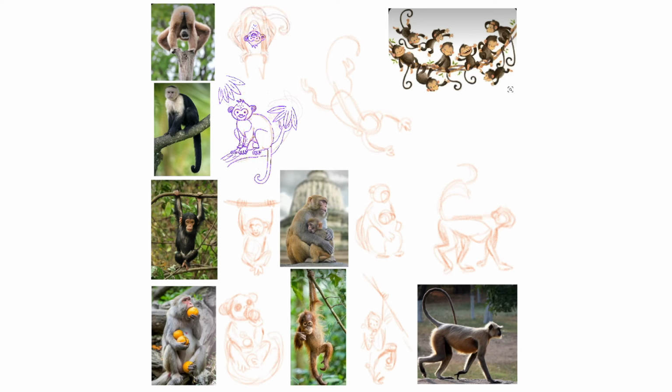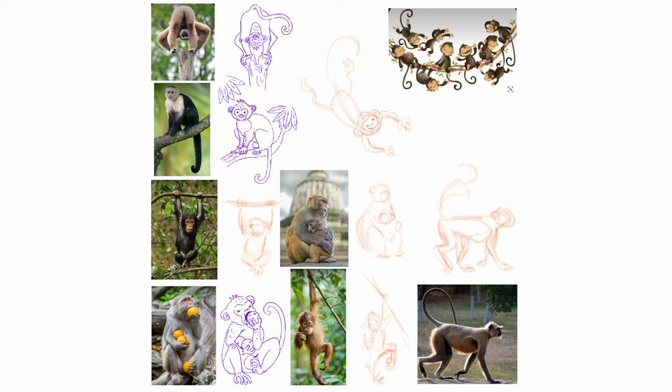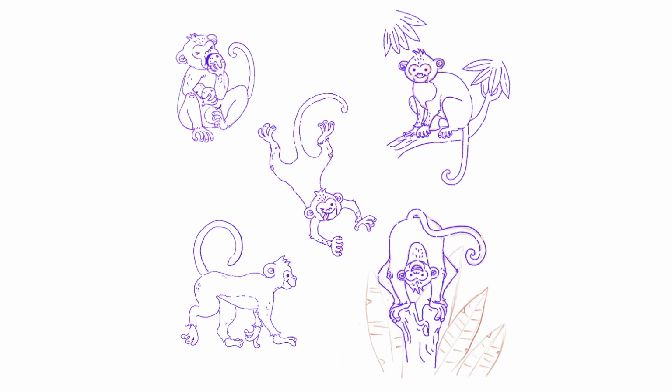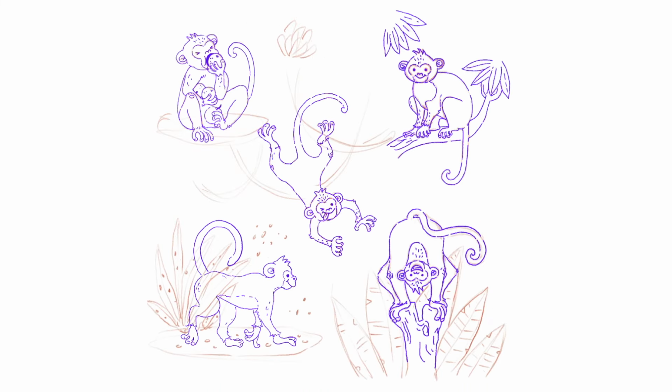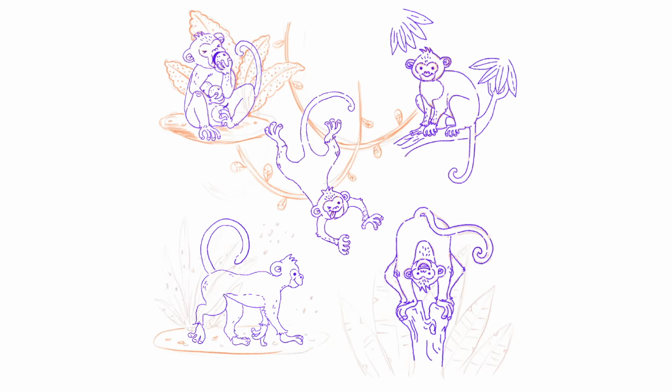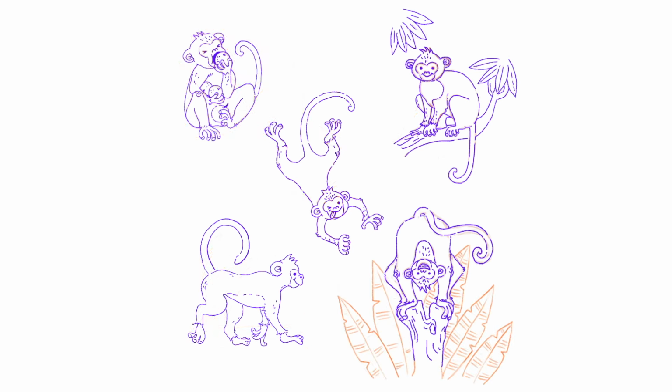And in order to warm up for this character study, for the course that I was taking, I wanted to draw some monkeys from real photos. So I sourced those real photos of monkeys from Google and all over the internet, and I just used them for practice purposes. And I wanted to draw a composition that would include the animals and some botanical elements.